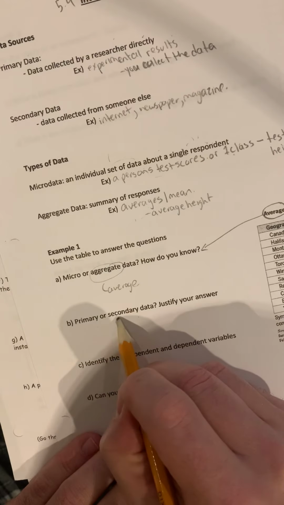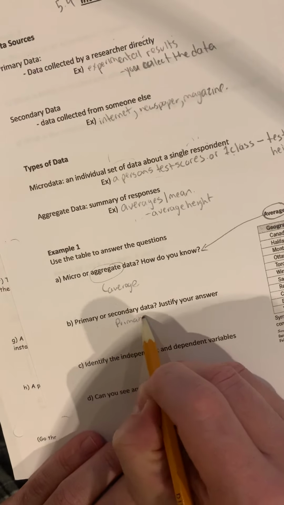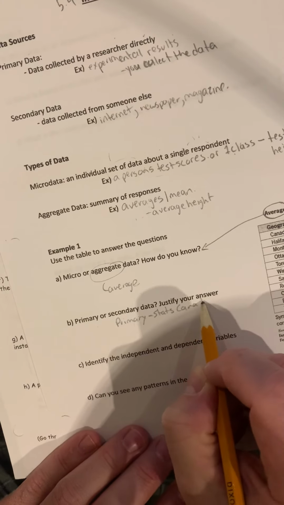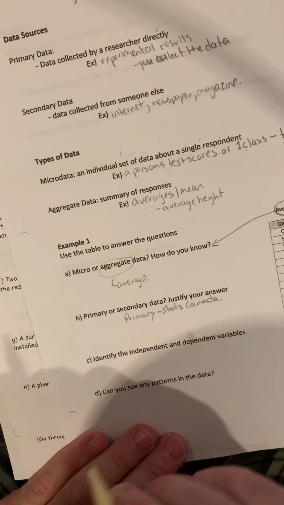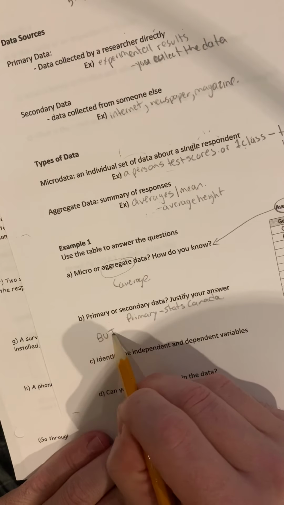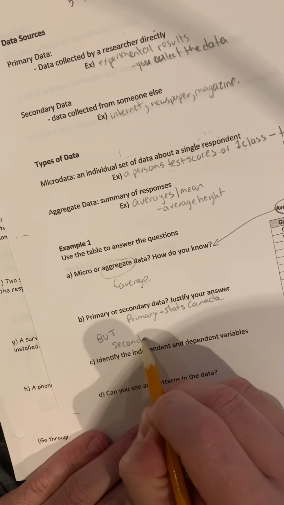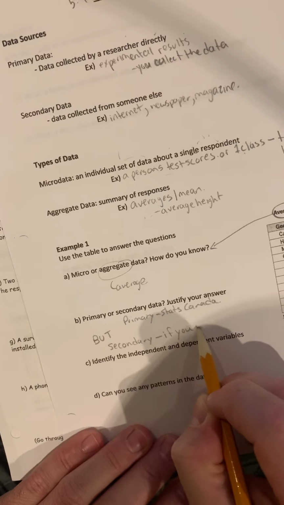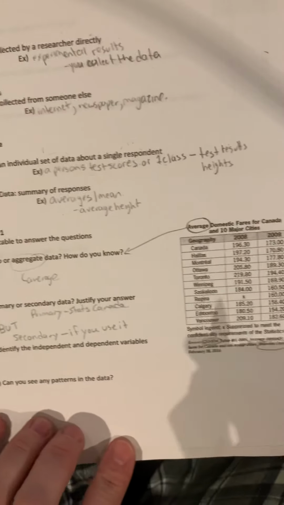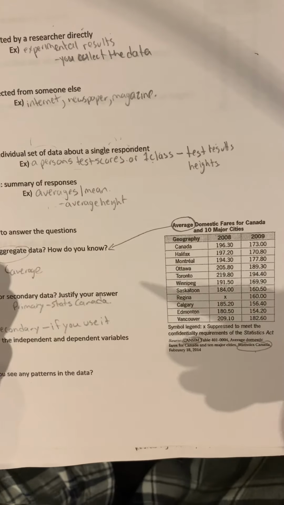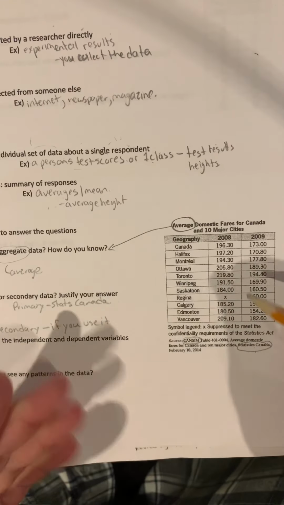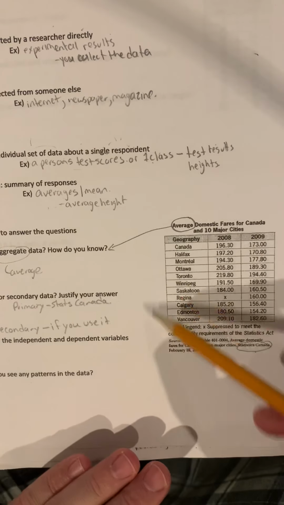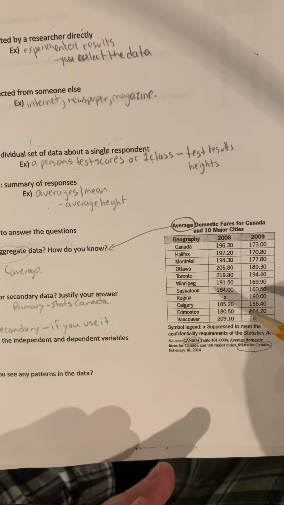Okay, so it's primary because Stats Canada goes out and collects all the information, but secondary if you use it. Okay, so if Stats Canada came up with a report, that would be primary. But if I use this information for something else, so in this case, my lesson, then I'm using this information and it's secondary data.